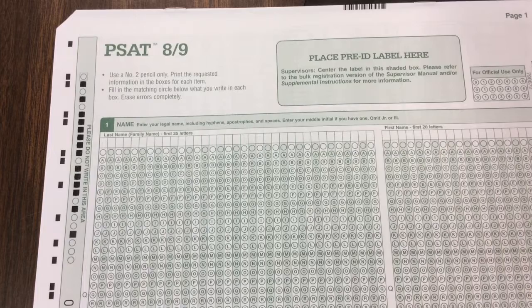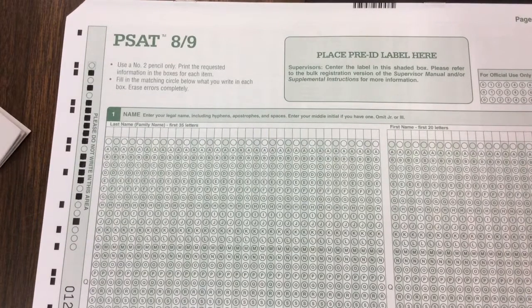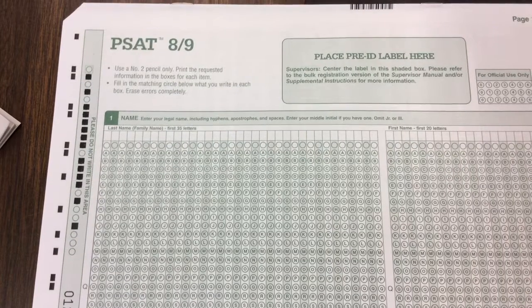At this time, I will be guiding you in filling out your identifying information on your PSAT 8-9 answer sheet. As we proceed, please indicate by looking up at your teacher when you have finished each part of the answer sheet. Use only a number 2 pencil. Mechanical pencils may not be used on this test, and if you have any questions, simply raise your hand.